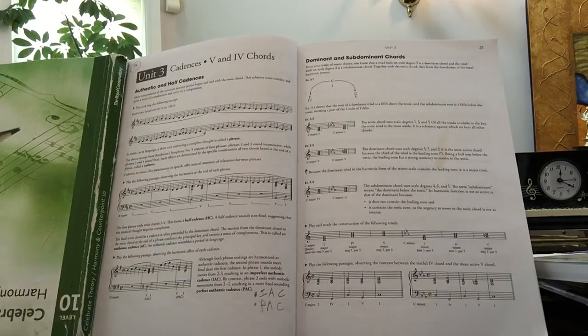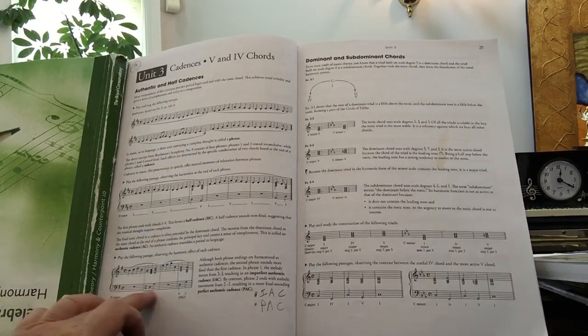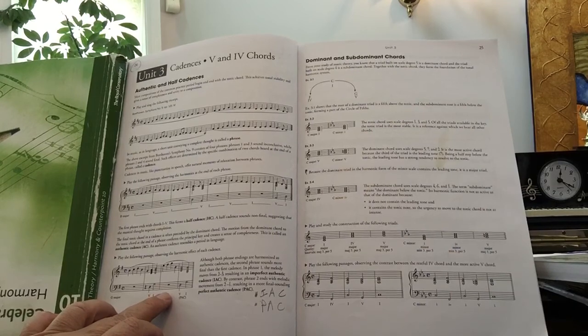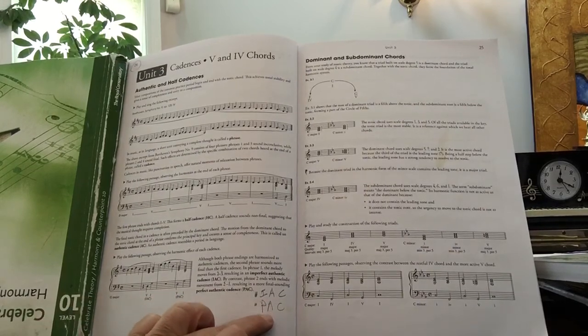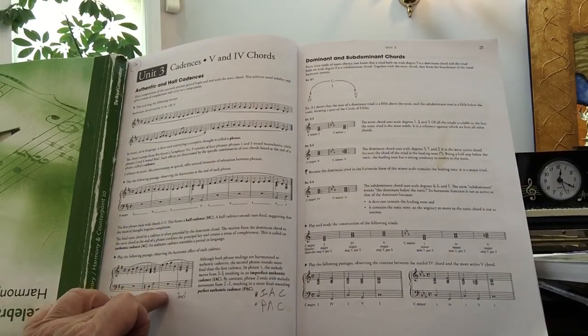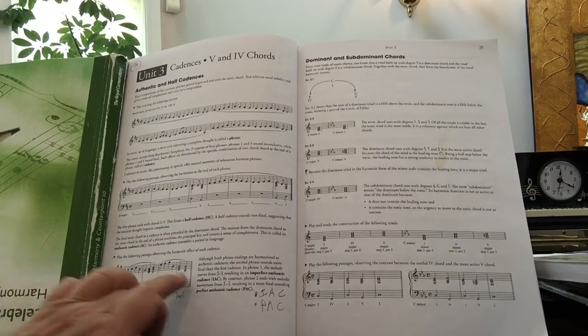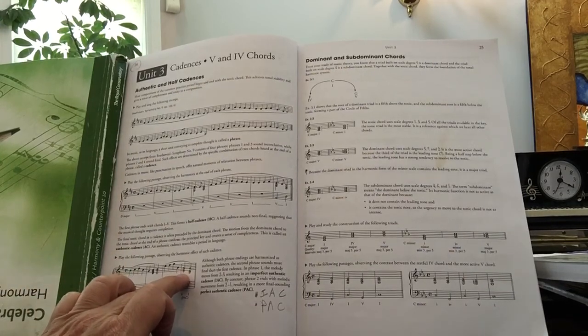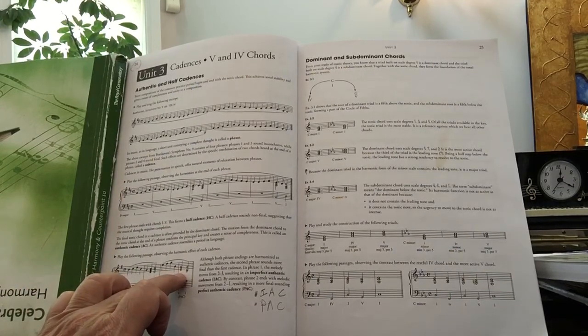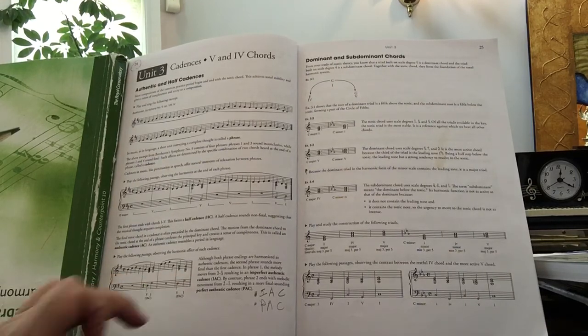Listen again. G major, imperfect authentic. Now we end with a perfect authentic. So you get a re do. For some of you who know a little bit of solfege, it's re do. Second to the first. Did you hear that?